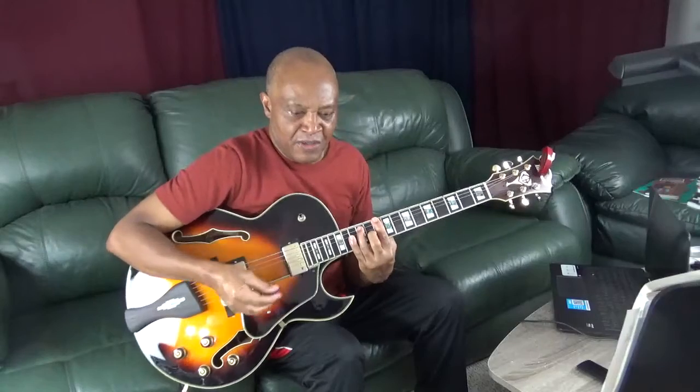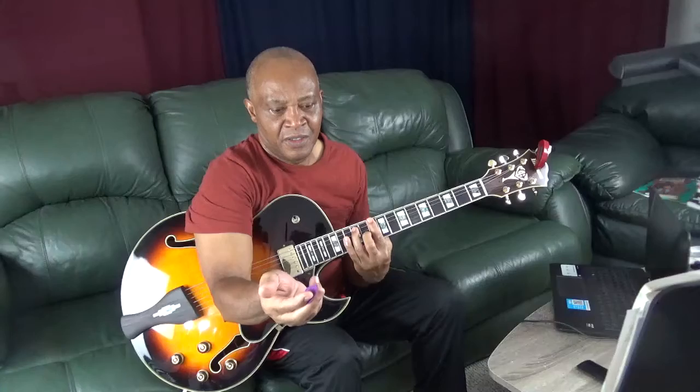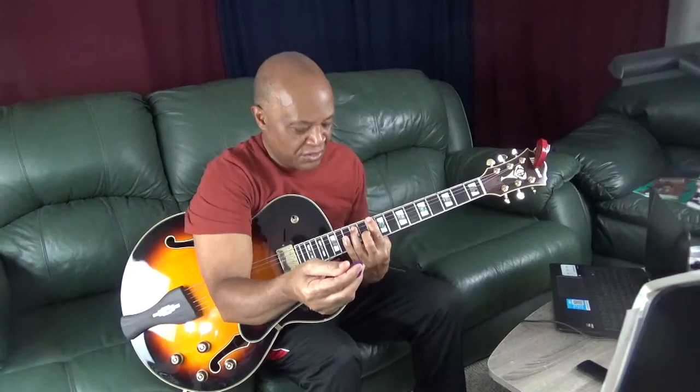So in the key of D, there is the D dominant 7 chord. If you count a perfect fourth above the root D on the guitar, you will end up on the note G. So it's going to be G major.